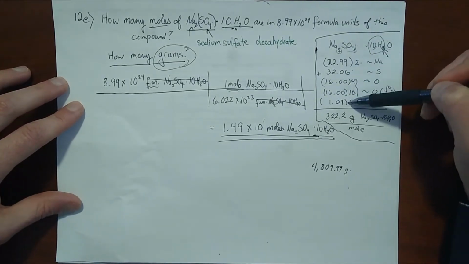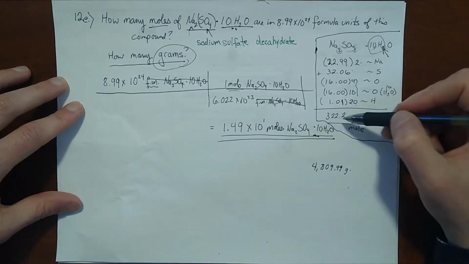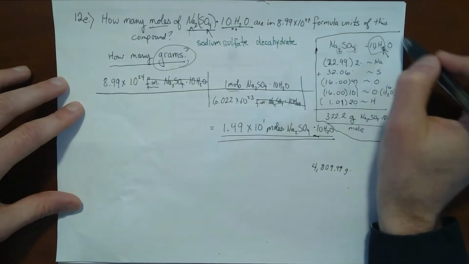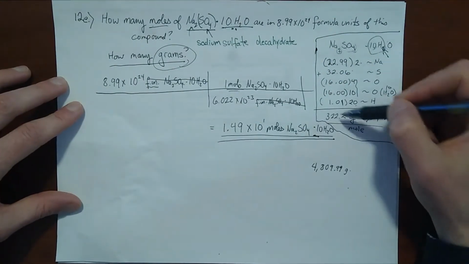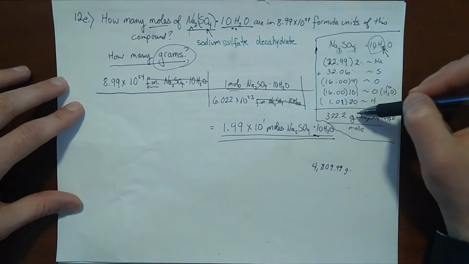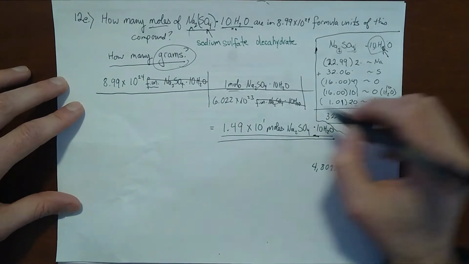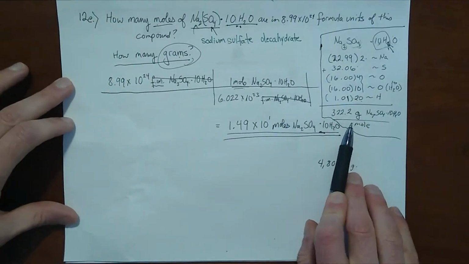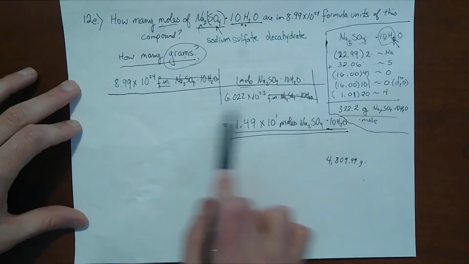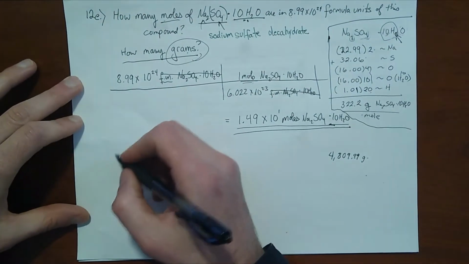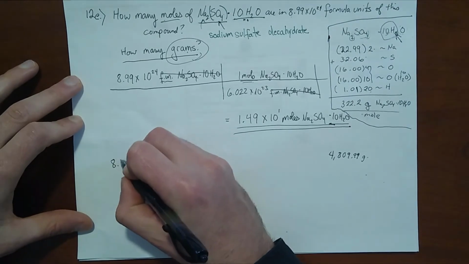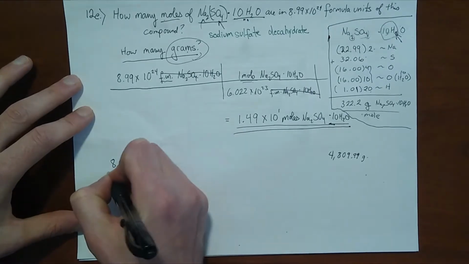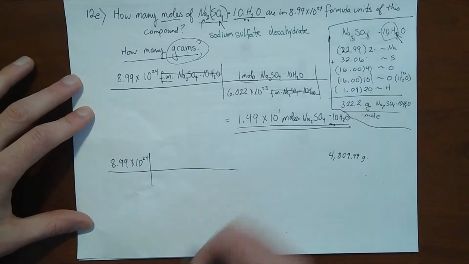And if I add up all of those atomic masses, I will get 322.2 atomic mass units per formula unit, per single formula unit of this, which means that the molar mass is 322.2 grams per mole. So if I want to find the number of grams, that's the conversion factor that I'm going to need to use. So I continue this conversion. Again, I'll abbreviate this a little bit here just for the sake of time. I won't write out all the units in such detail, but we're going to have the same setup up to this point.